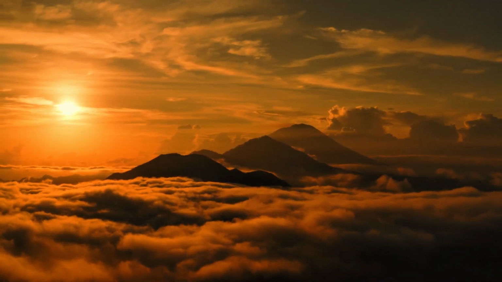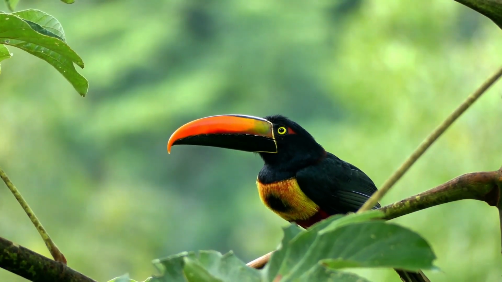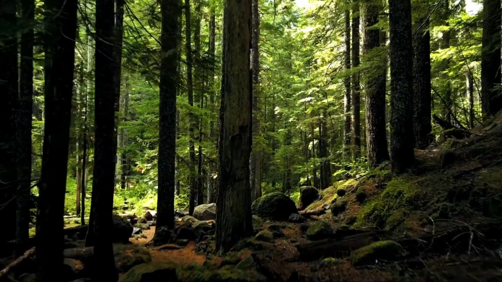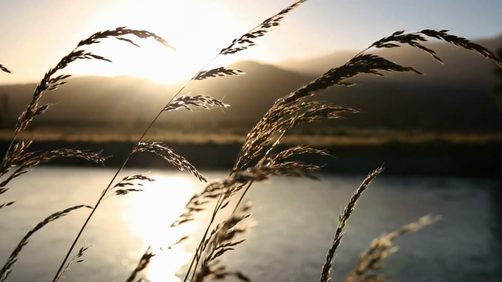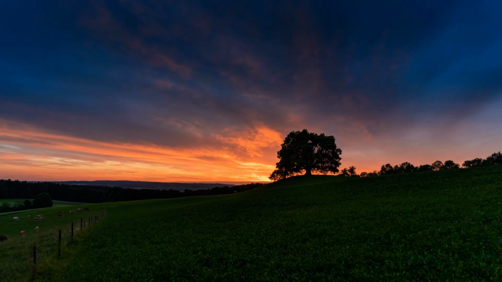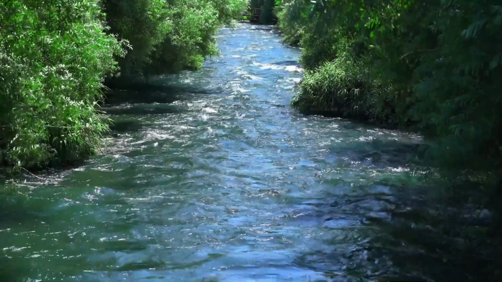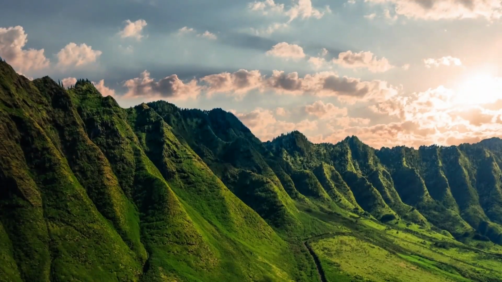Sunrise paints the sky gold. Birds sing truths untold. Trees sway in morning's grace. Nature's calm embrace. Rivers bend and they glide. Mountains tall standing wide.